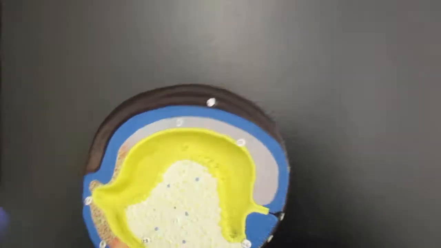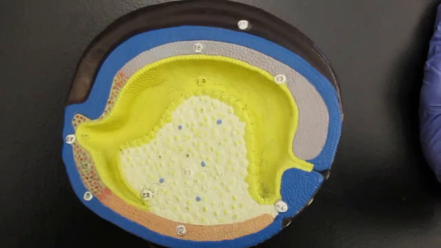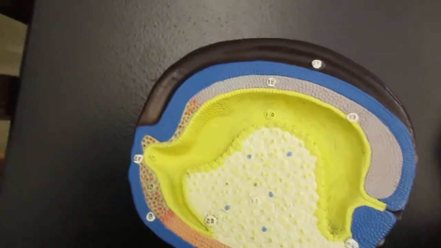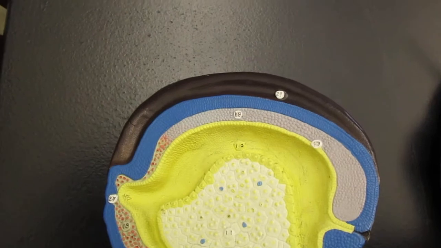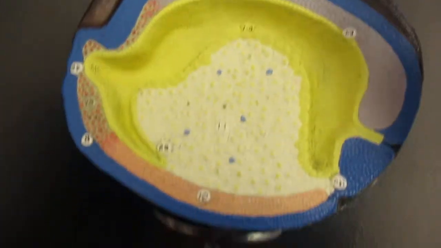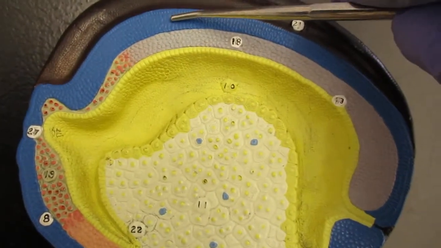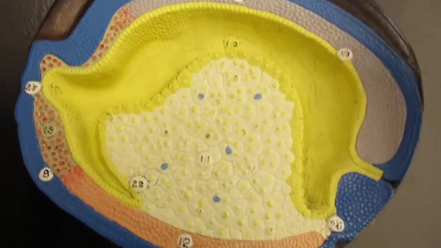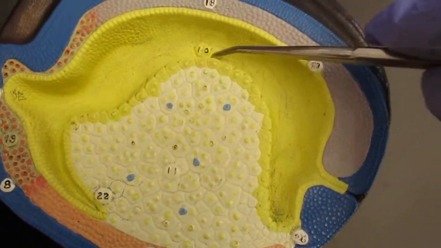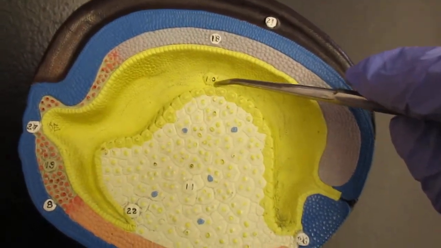Okay. Model number 14. We can see a little bit of difference here, and we can see still the ectoderm right here. We can see right here would be the archenteron again.